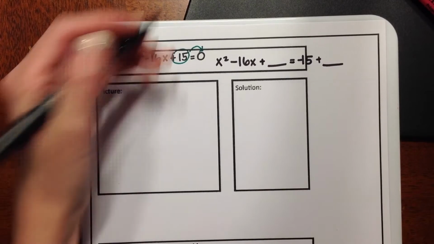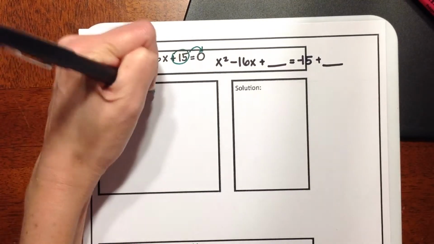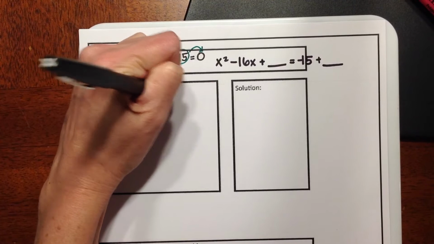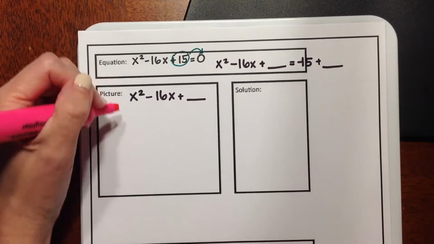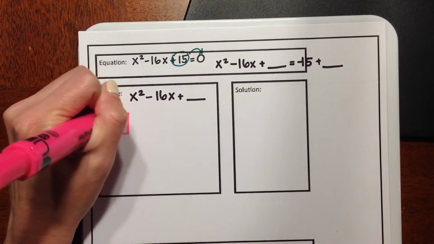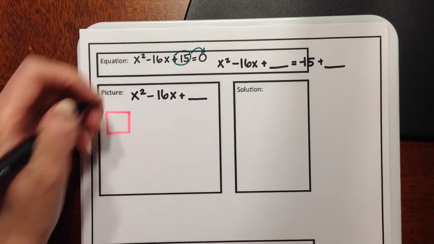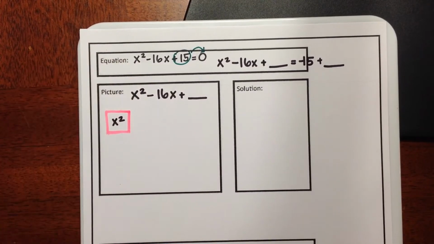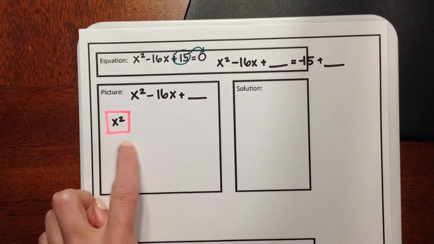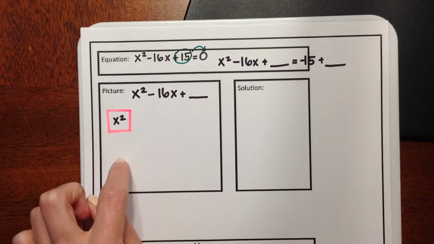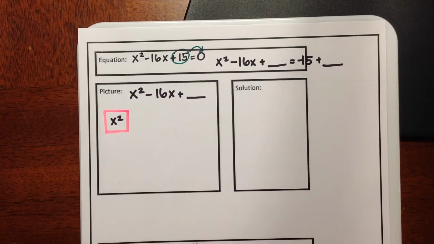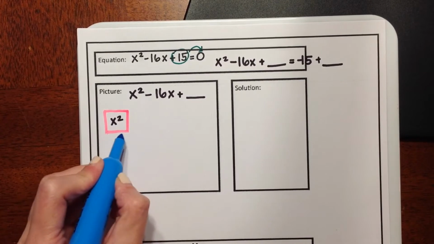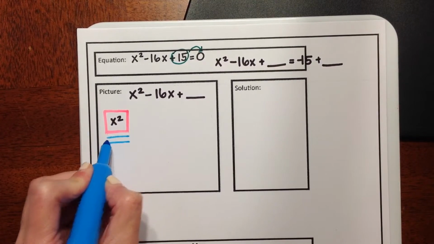So now we're going to draw a picture. I'm going to factor or draw the picture of x squared minus 16x plus blank. I'm going to draw my box for my x squared term. This would represent x squared. And now I want to think, how many rectangles can I draw that come down and out from my x squared box so that I make a square? Remember, it has to be an even amount. So if I have negative 16x, I can split that into 2 even groups of 8. So I'm going to draw 8 lines.